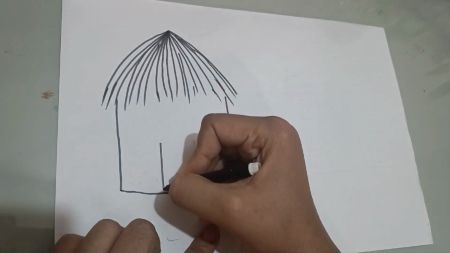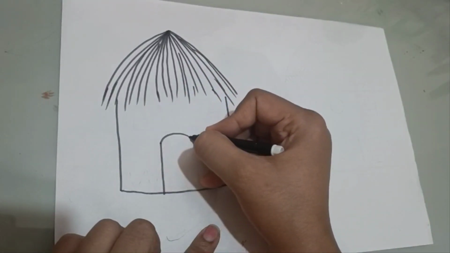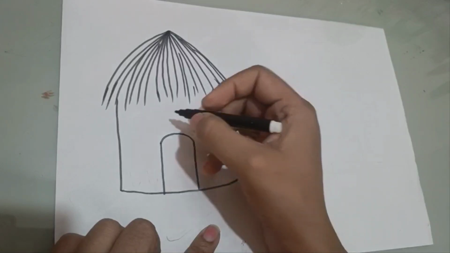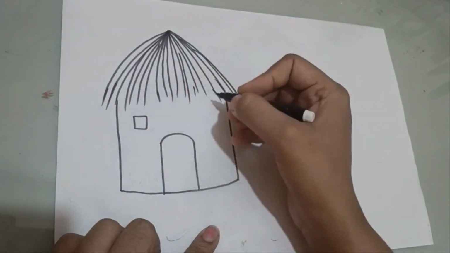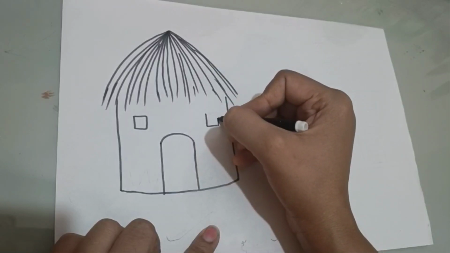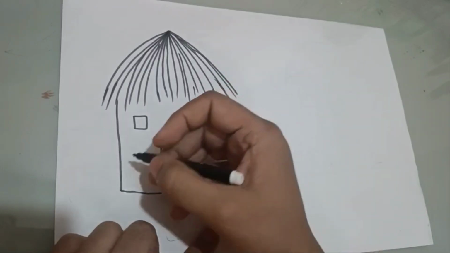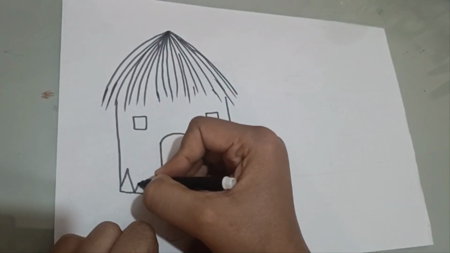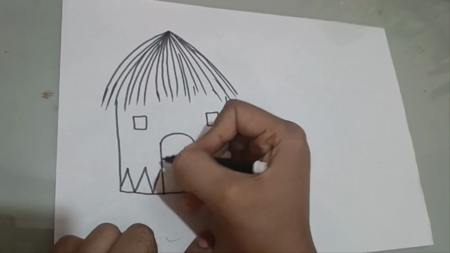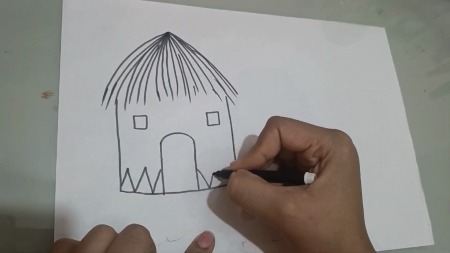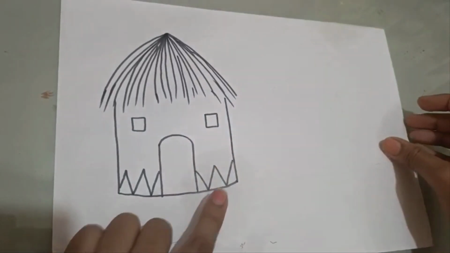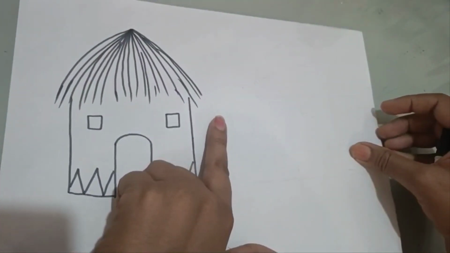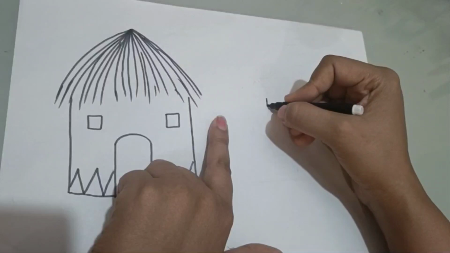Okay, now let's draw the door and the two windows. So this is one kind of house. Now let me show you another type of house.